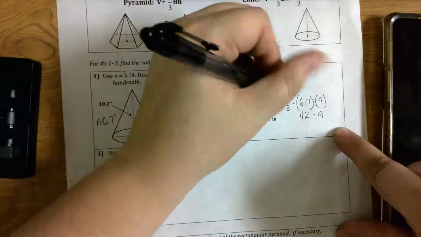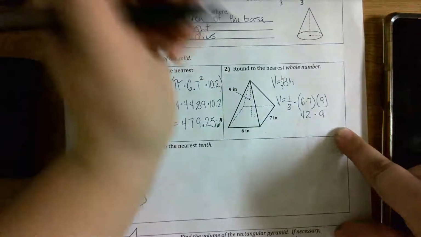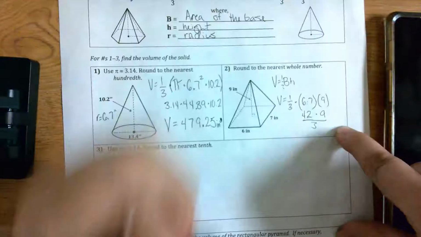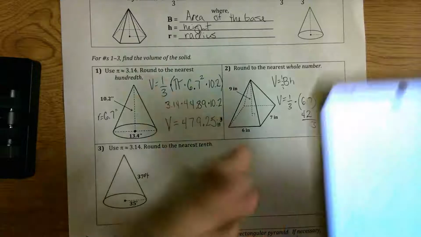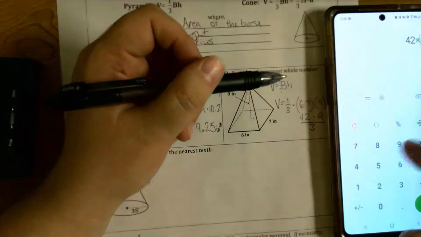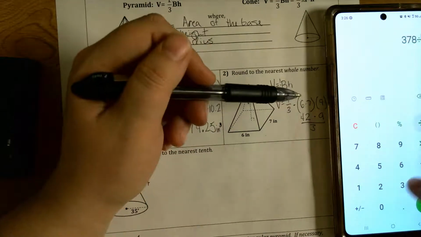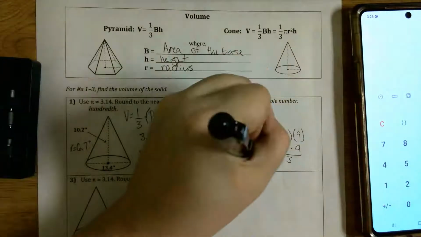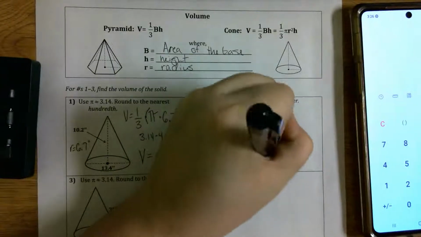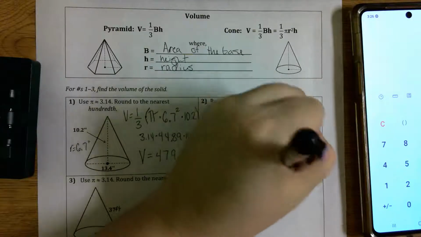And again, I don't like to multiply by fractions, so I'm just going to end up dividing this by 3. So I need to do 42 times 9, and then divide that by 3. And I will find that my volume is 126 inches cubed.